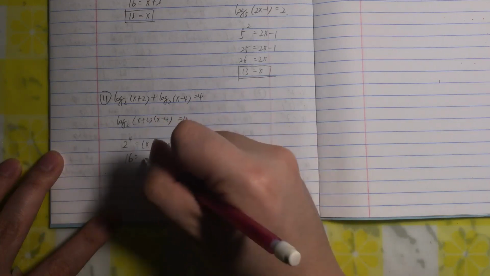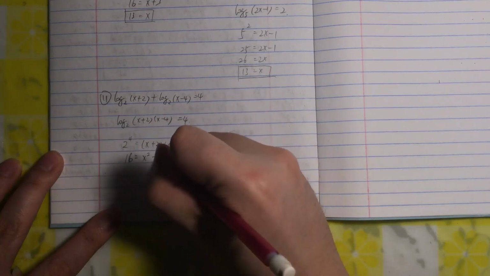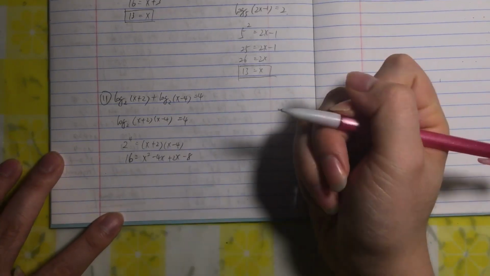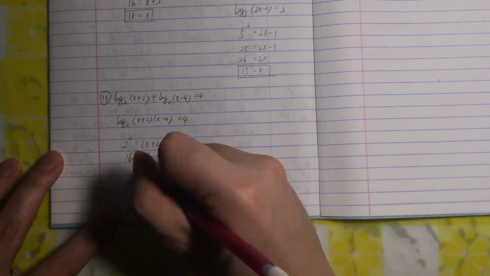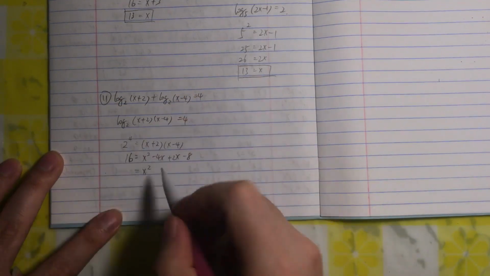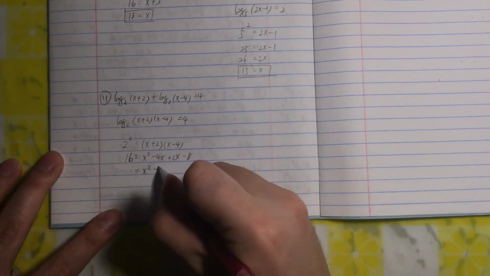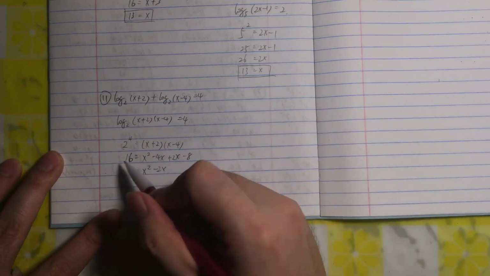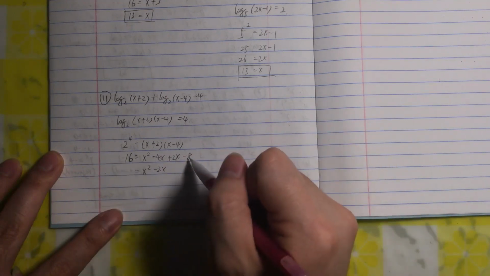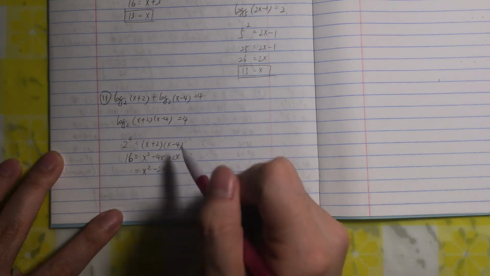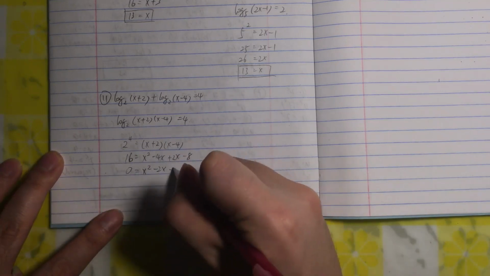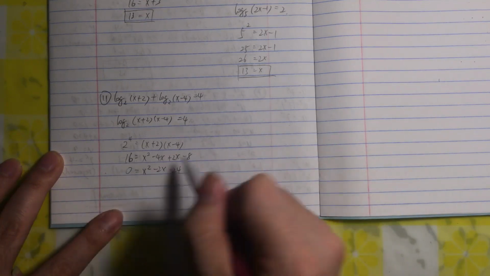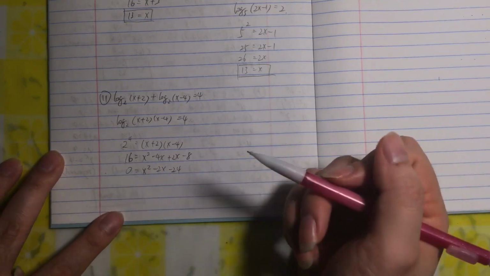If I distribute, I get x squared minus 4x plus 2x minus 8. Next, I can combine like terms. Negative 4x plus 2x is negative 2x. Then I can subtract 16 from both sides. If I subtract 16 from both sides, I get 0 on the left, and negative 8 minus 16 is negative 24.